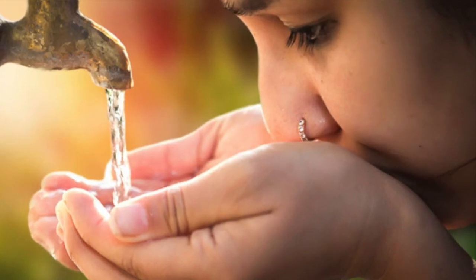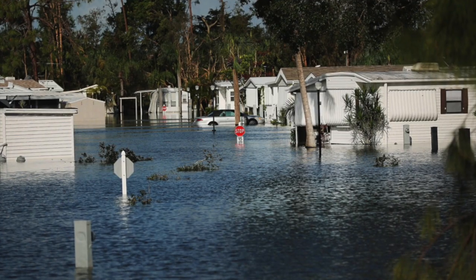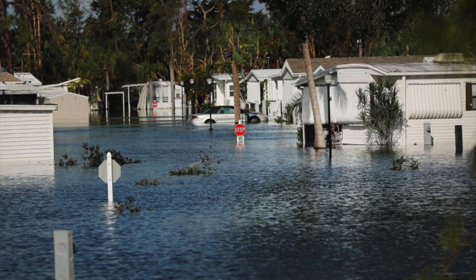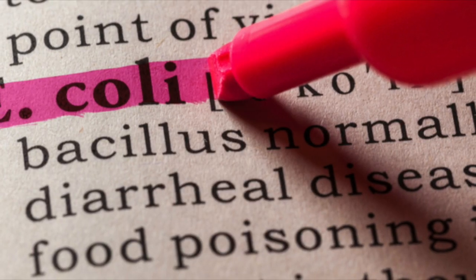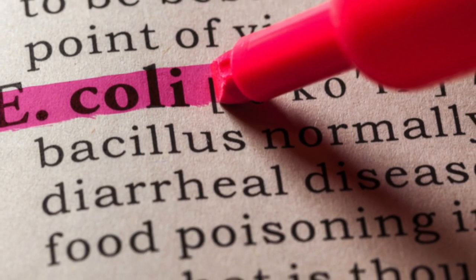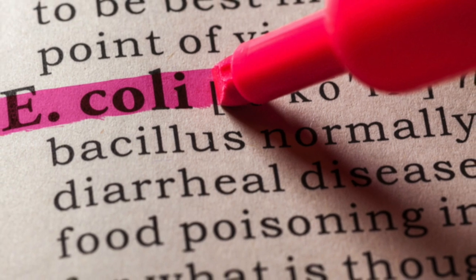E. coli can even be transmitted through the water we drink. This is why boil water advisories are often issued during a major storm that results in widespread flooding. The massive amount of rainfall can cause the sewer lines to back up into household pipes, thereby contaminating the water supply with E. coli and many other disease-causing agents.